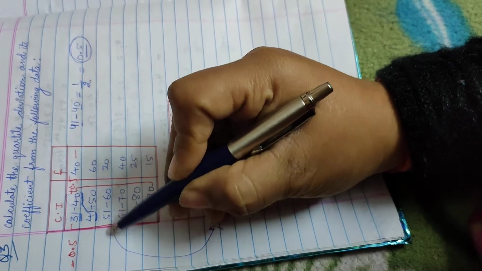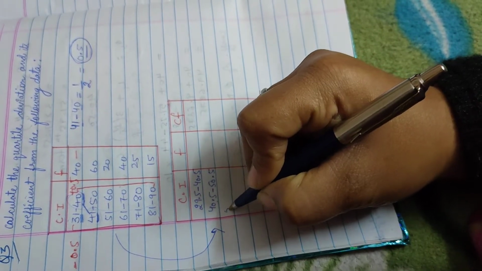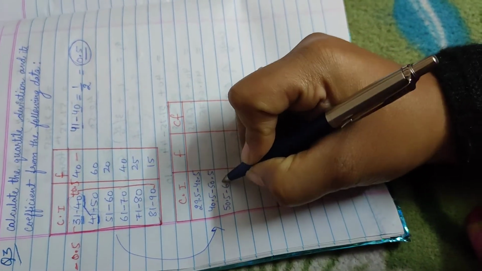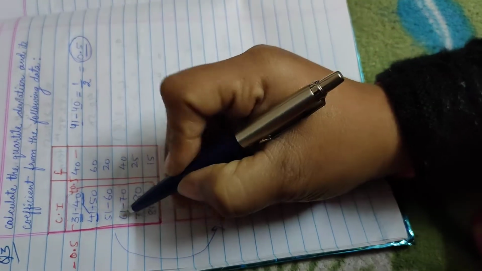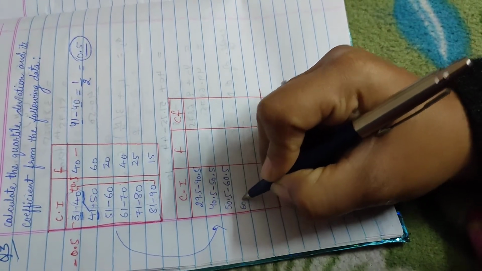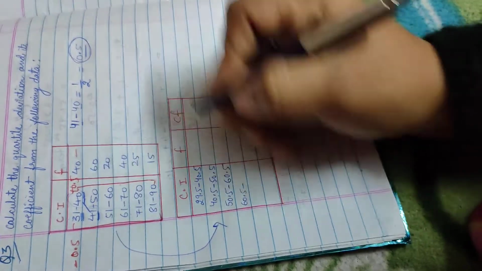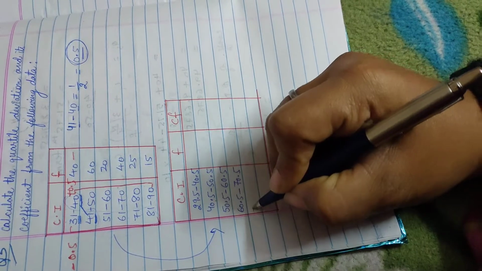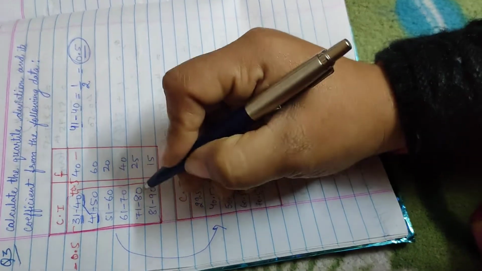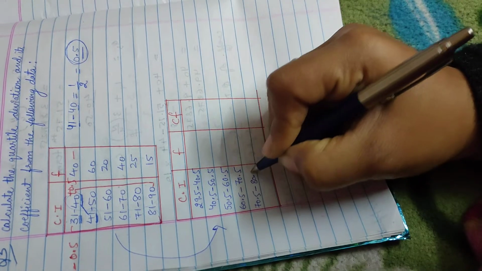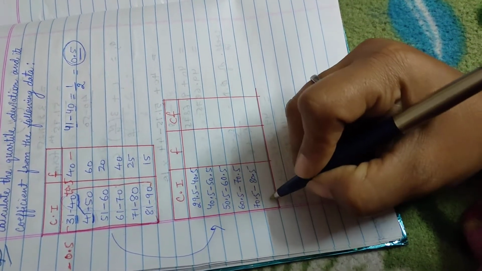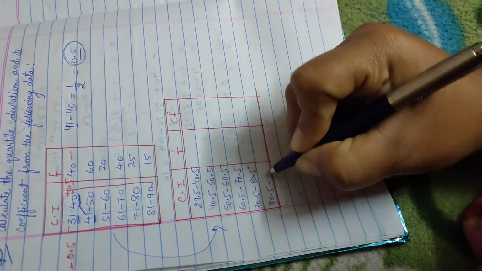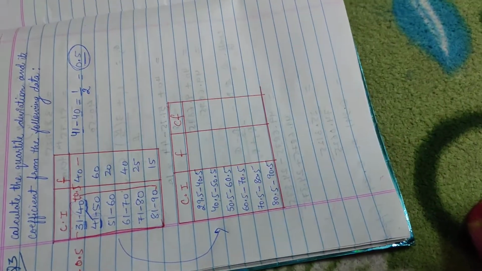Again 51 minus 0.5, 50.5 to 60 plus 0.5, 60.5. 61 minus 0.5, 60.5. 70 plus 0.5, 70.5. 71 minus 0.5, 70.5 to 80 plus 0.5, 80.5. 81 minus 0.5, 80.5 to 90 plus 0.5, 90.5.